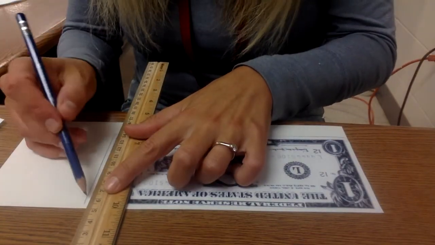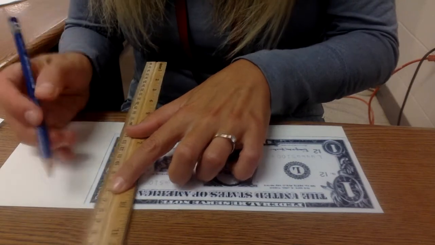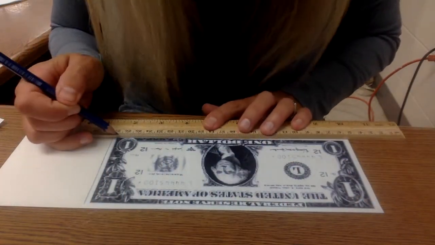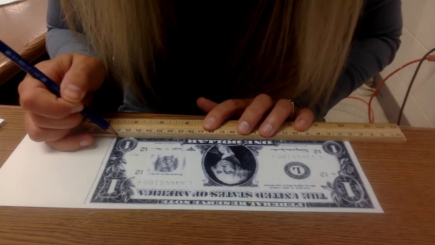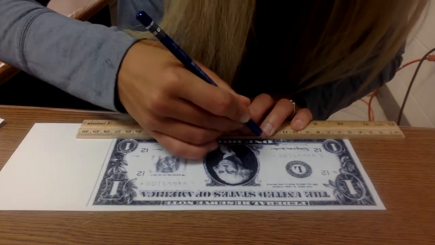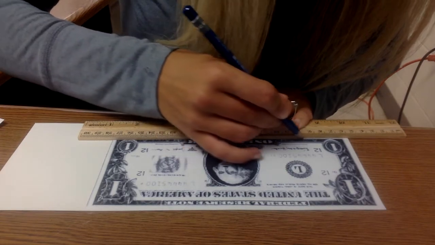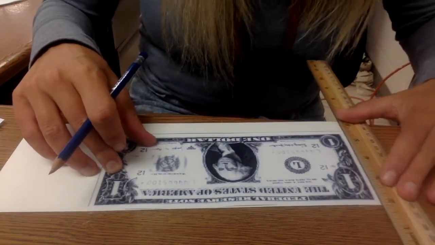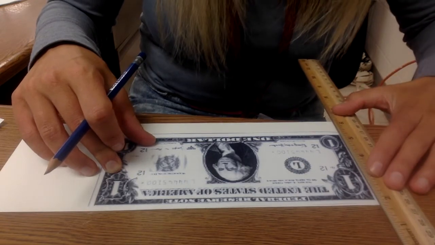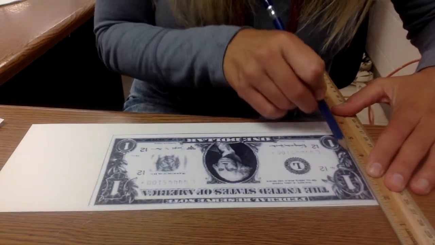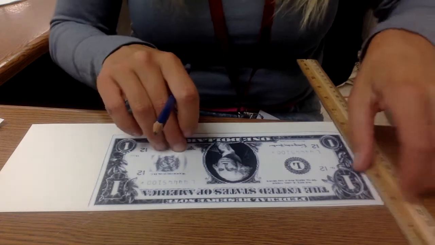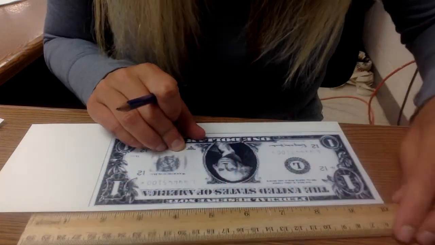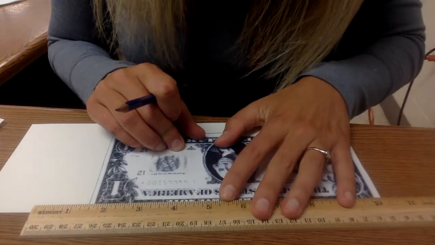You are going to add all your own designs and imagery to this later. So I'm just transferring this over. When you're designing your currency, you can make a bill that is $1 million. You can make a bill that is $1. You can make a bill that is $1.33. Whatever you think makes sense with your currency.